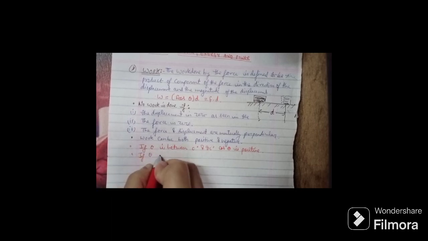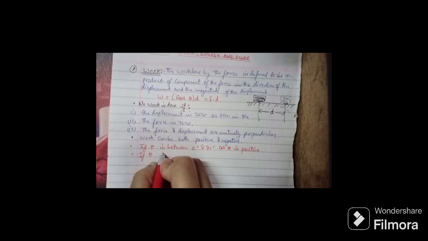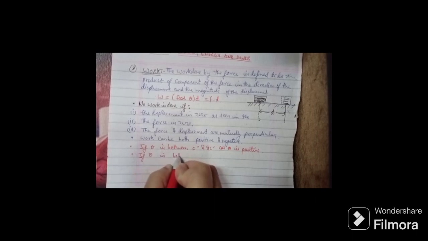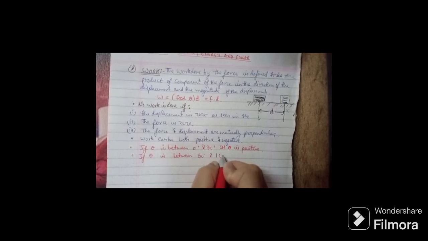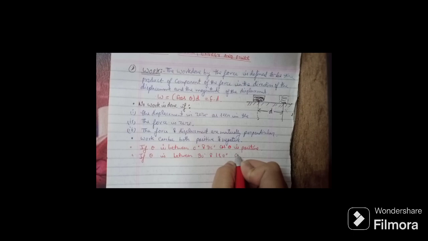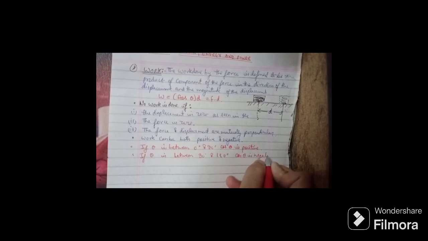Theta is between 90 degree and 180 degree, cos theta is negative.